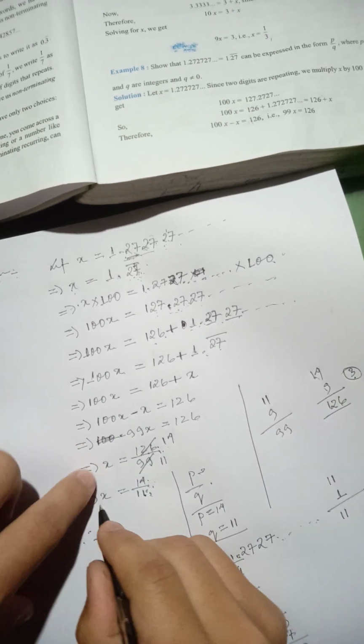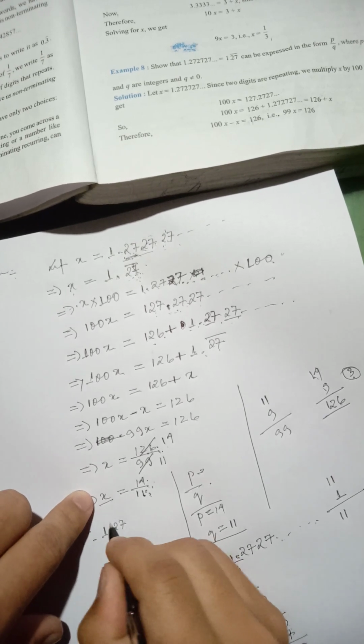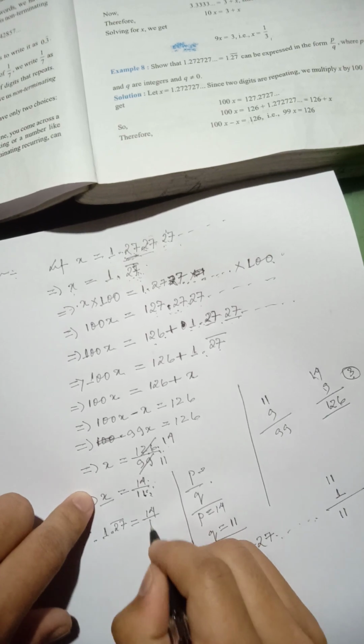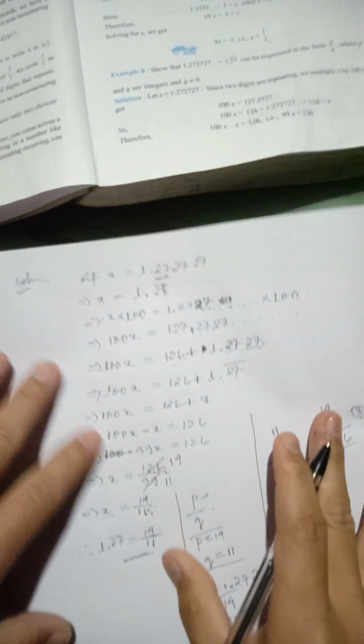So we have to write it. What is the value of x? The value of x is 1.27 bar. That means 1.27 bar equals 14 by 11. So that's it. Thank you.